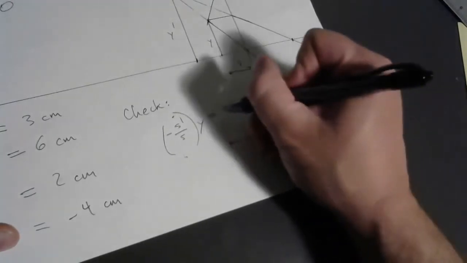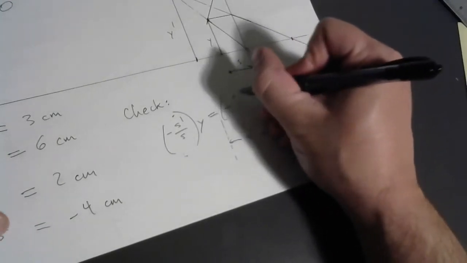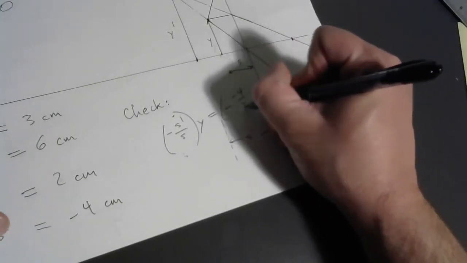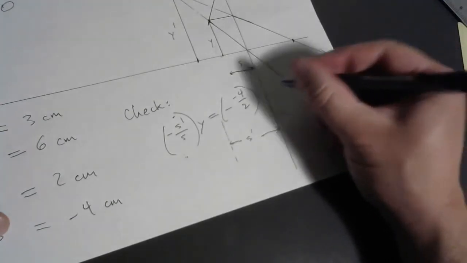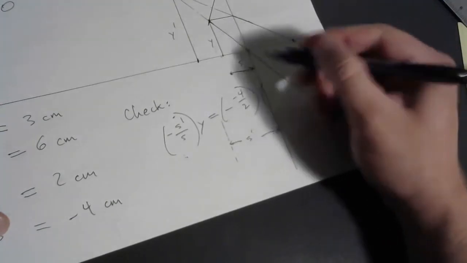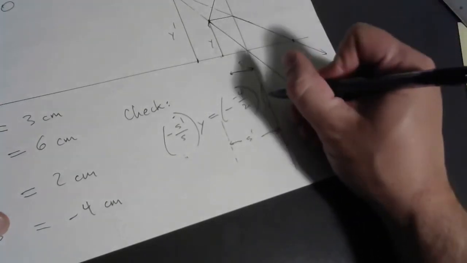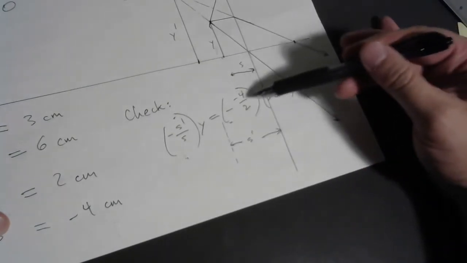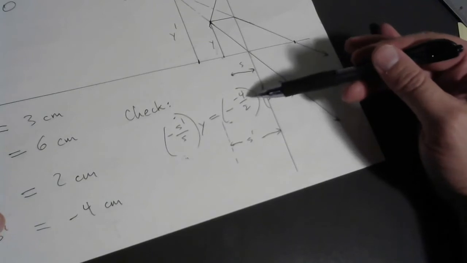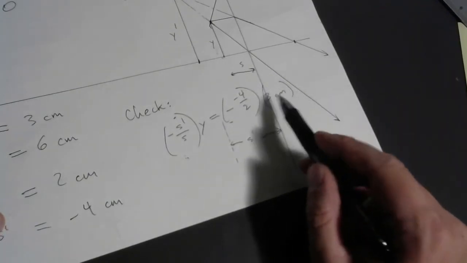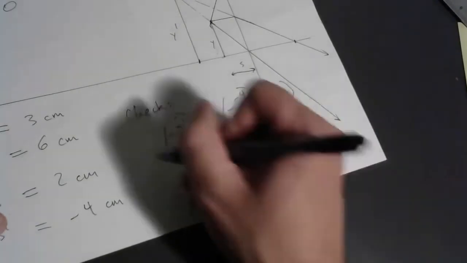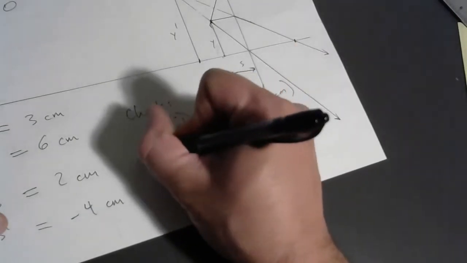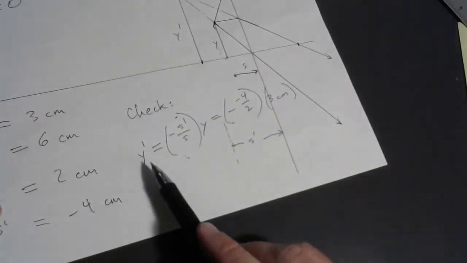Well, that would be negative 4 over 2 times the object height was 3 centimeters. Notice I don't actually need units here. It's a ratio of distances. The units would cancel, but I do need units here. 4 over 2, that's 2. 2 times 3 is 6 centimeters. So that's supposed to be the image height.